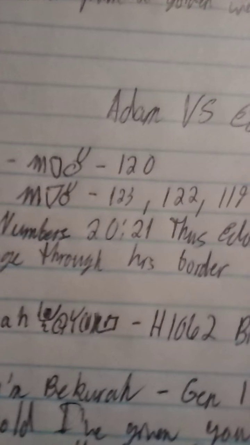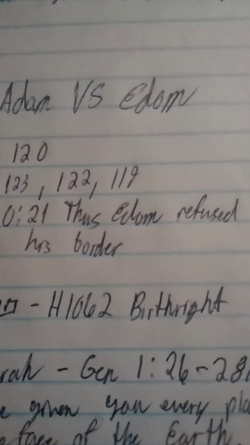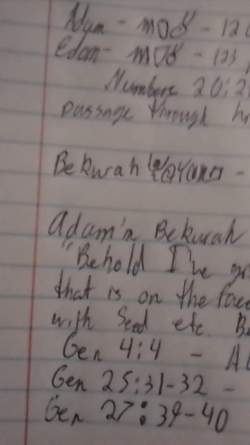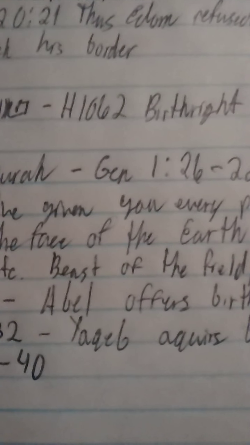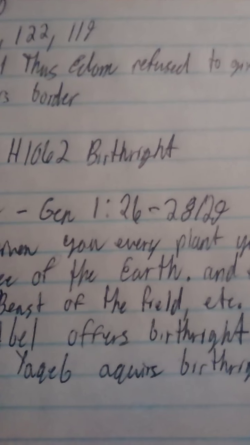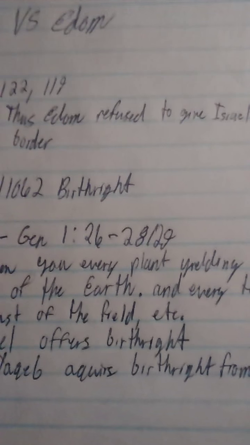And that's going to be H1062 in your concordances. The definition that it gives for that is birthright. The earliest usage of birthright we have is Genesis 4 verse 4. What it's going to say in our English Bibles is Abel offered the firstlings of his flock, whatever that means, because we know he was a shepherd, so to speak.